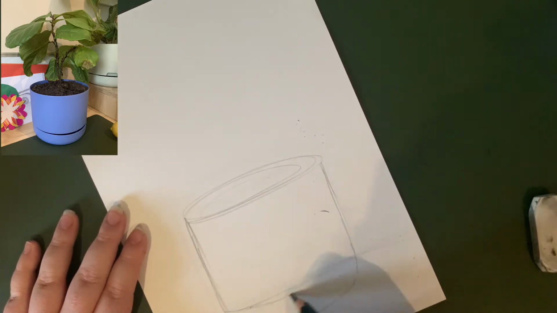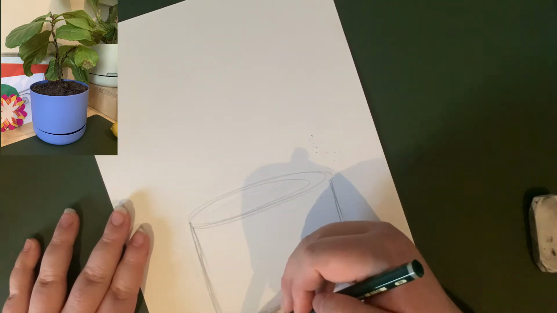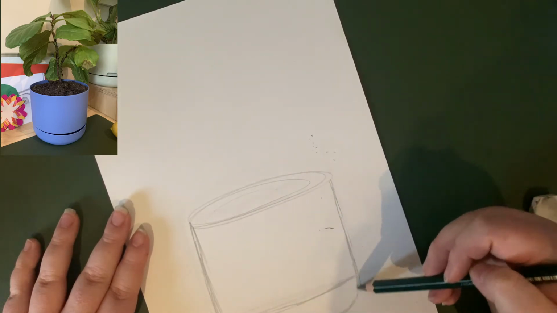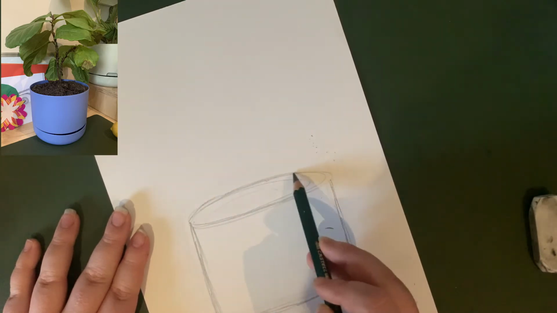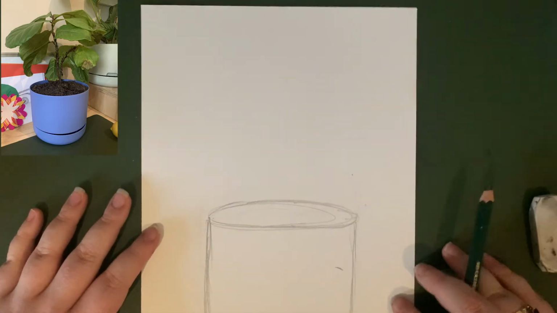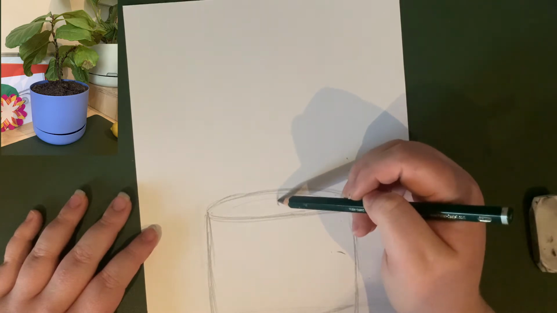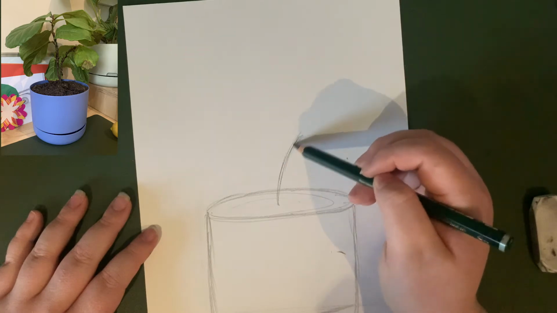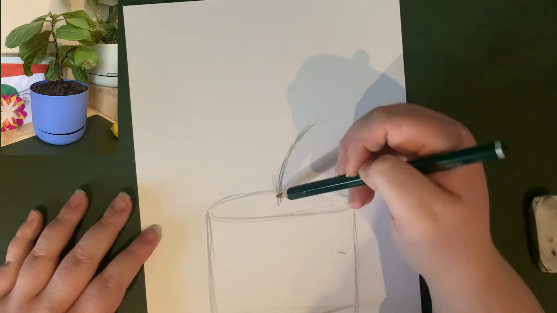I can see this little line around it. It's a self-watering pot, so that means that I can fill it up from the bottom and the roots suck up the water. It's really cool. Stops you from overwatering your plants. I'm not going to do any of the details yet, and I'm just going to leave these lines sketchy. Okay, so my plant is coming from roughly the middle, and there's one branch that goes over like this, just a little bit, and there's one branch that goes up.